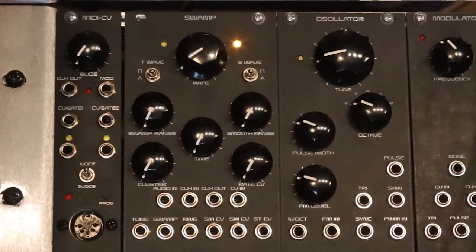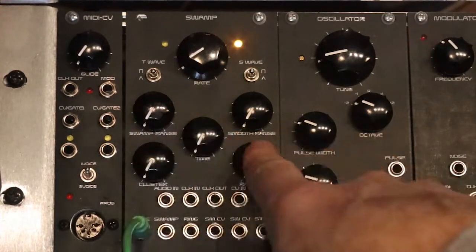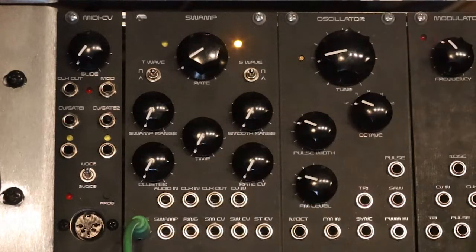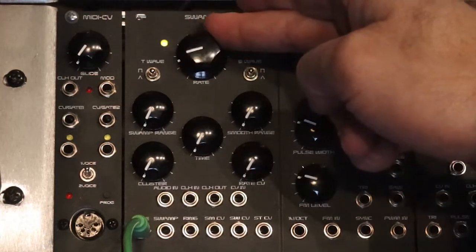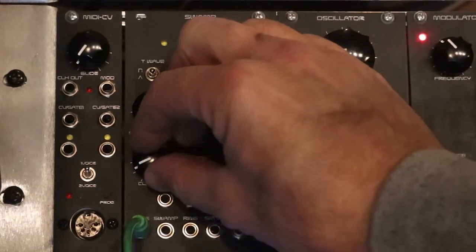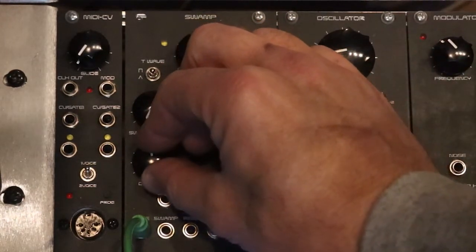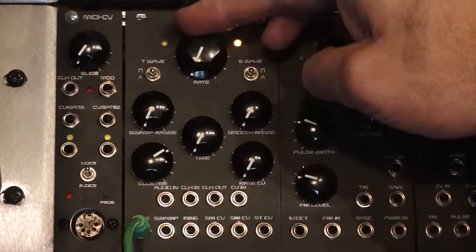Let's start with the tone first. Of course, we haven't done anything. We're not modulating anything. We've got a really slow internal clock, slow rate. You can see that change, right? So a couple of things we need to turn up first. Cluster is how much random change happens, so you need to turn that up a little bit.